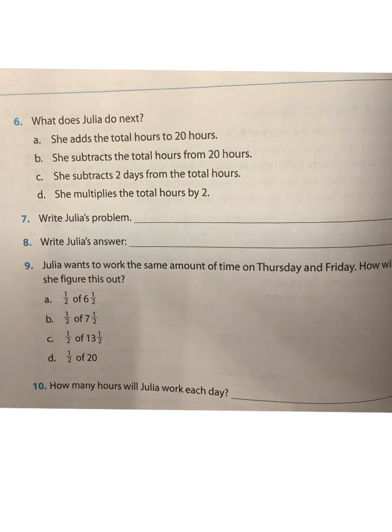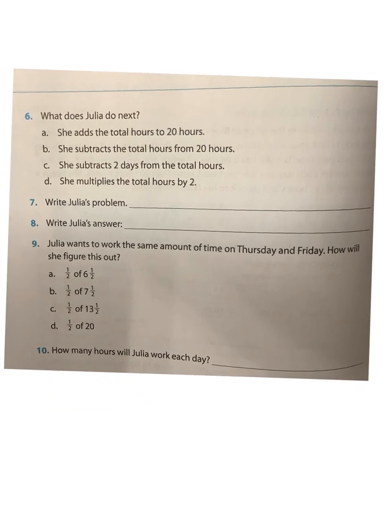So what does she do next? Write the problem. She wants to work the same amount of time on Thursday and Friday. How will she figure this out? Well, you're going to take the total number of hours she has left to work and divide it by 2. Or take 1/2 of it. Now I use the word of. 1/2 of, 1/2 times. Okay, so whatever the total hours is she has left, she'll use half of them on Thursday, half of them on Friday. And that is it for lesson number 6.